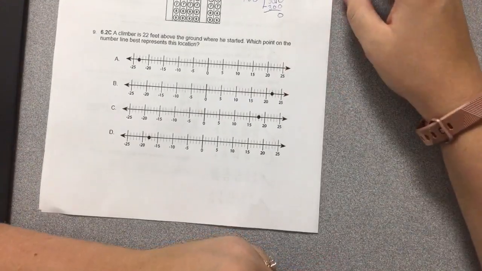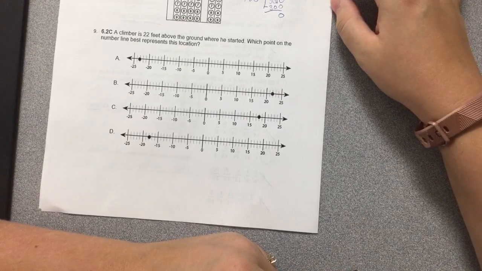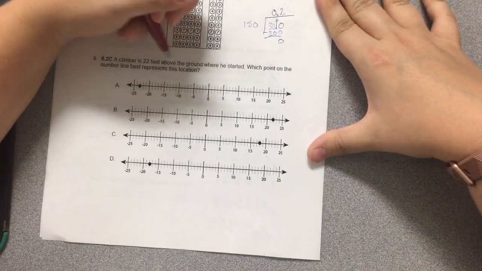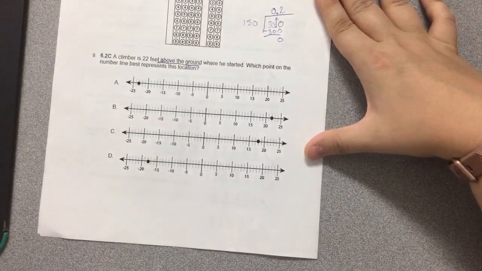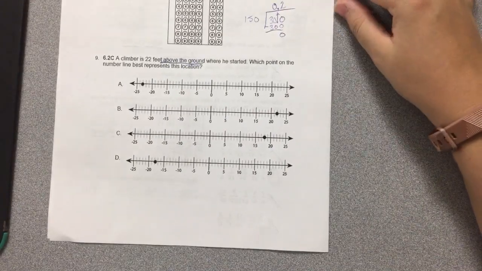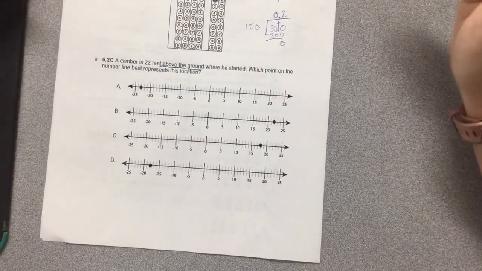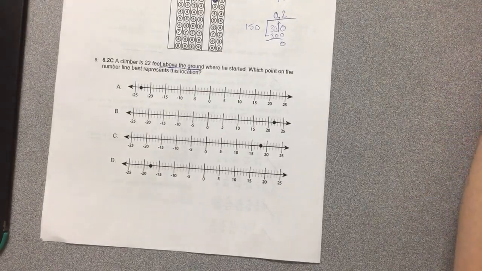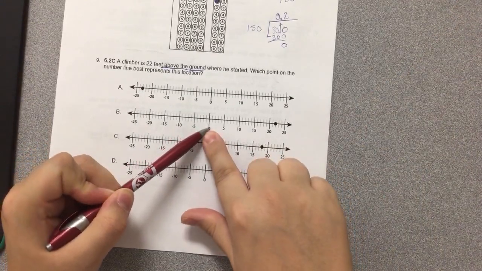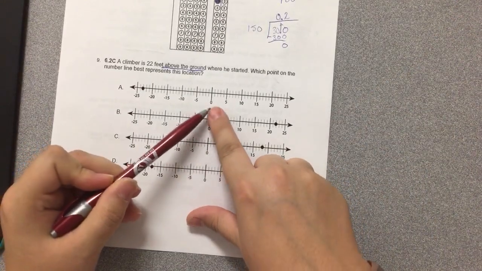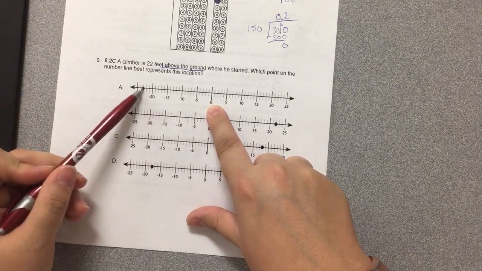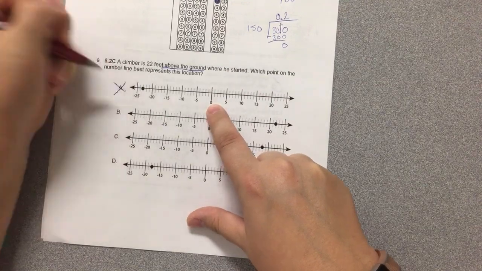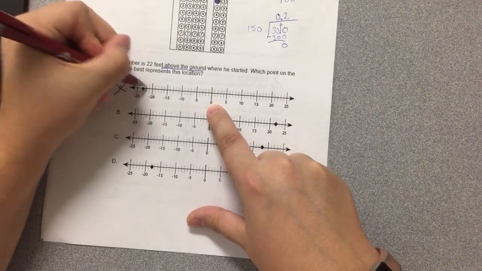All right, a climber is 22 feet above the ground where he started. Which point on the number line best represents this location? Okay, 22 feet above the ground. I told y'all about sea level and ground level. When you're talking about the starting point, it's always 0. And so if you're going 22 above, then you need to be in the positives. So here it's showing negative 23 below. So that doesn't work because we got negative 20, 21, 22, 23.